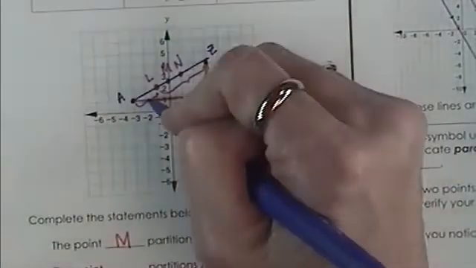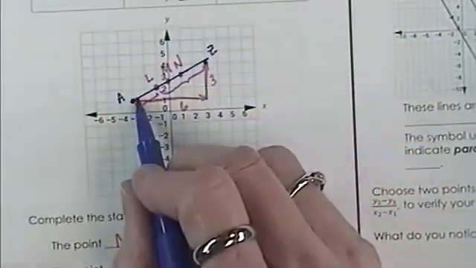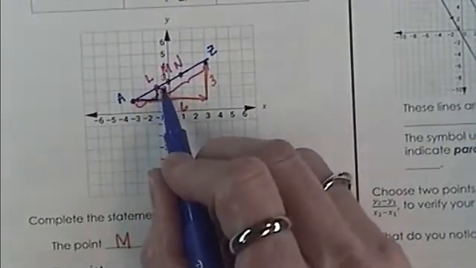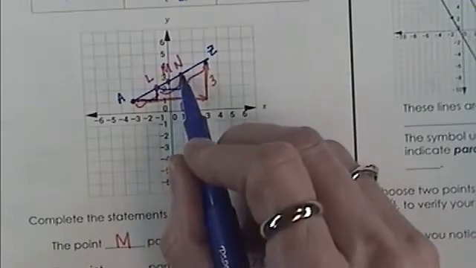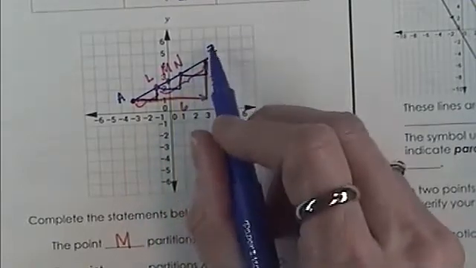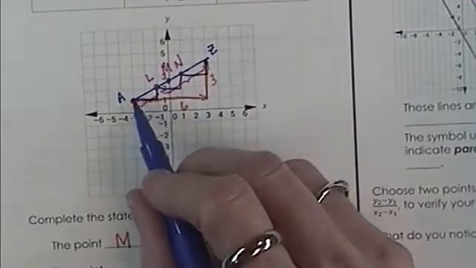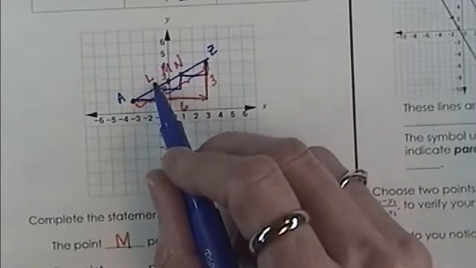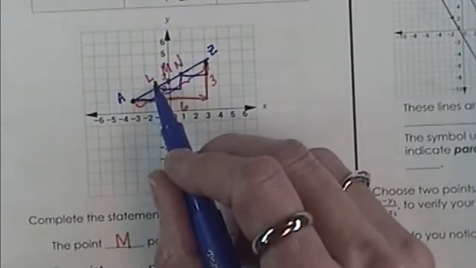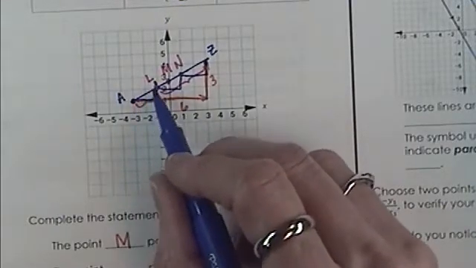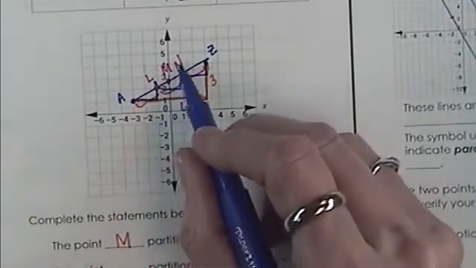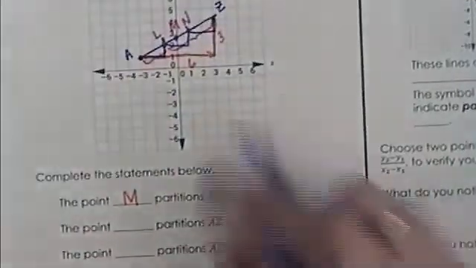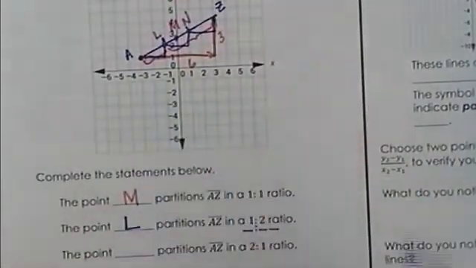To get from A to L, how far do we have to move? We move to the right 2 and up 1. And if we do it again, we move to the right 2 and up 1, we hit N, and to the right 2 and up 1 again, we hit Z. So by going right 2 up 1, we've broken this up into 3 equal pieces, with this one right here having 1 section to the left and 2 of those sections to the right, or a 1-to-2 ratio. So this would be point L.